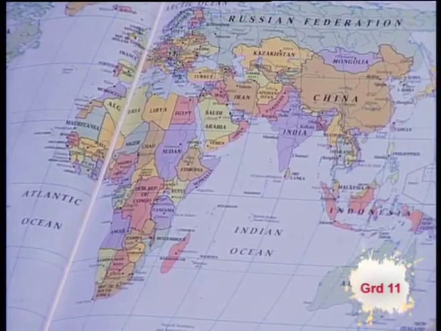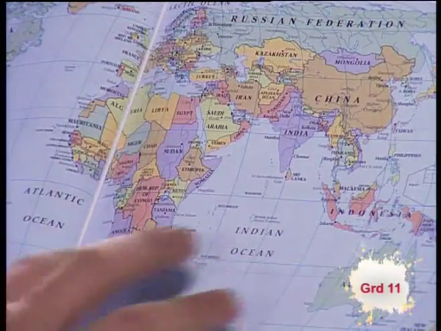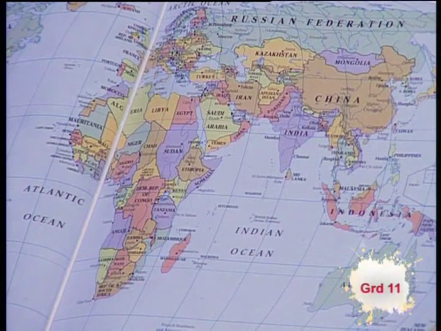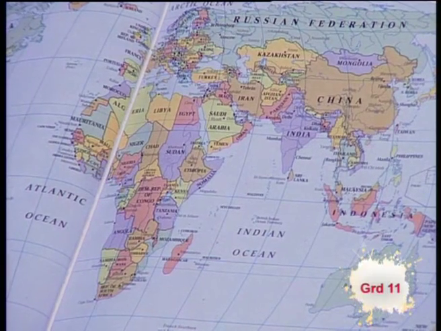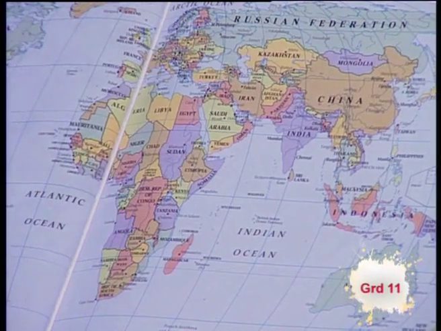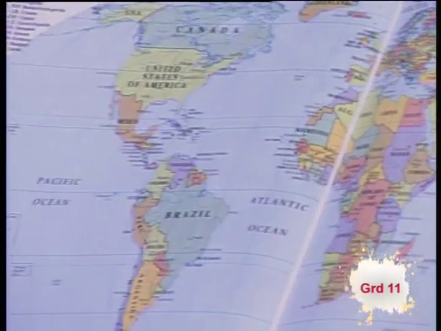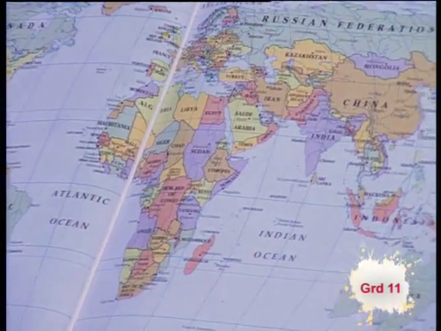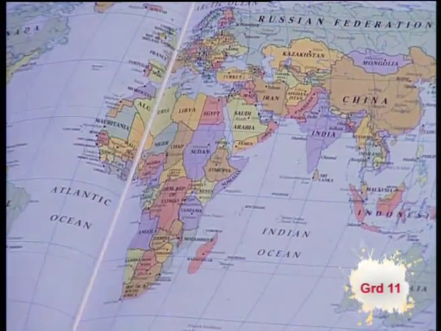So here I have an atlas. And in my atlas is a map. It's a map of Africa. It's a map as well of basically the world. If the camera stands still and I shift this, you can see we've got North America, we've got South America, and over there now we've got Africa.